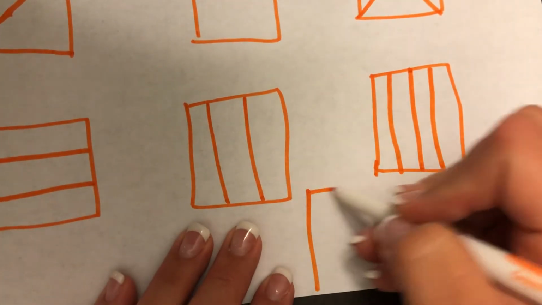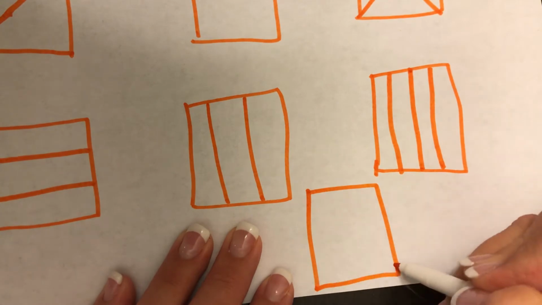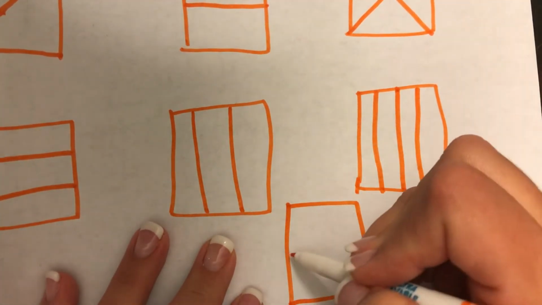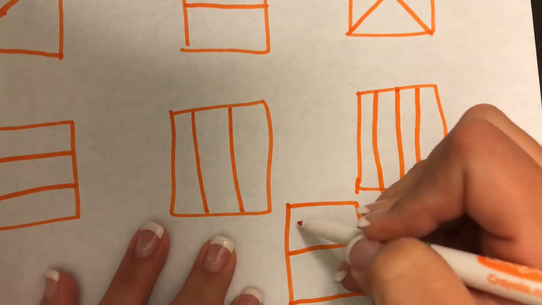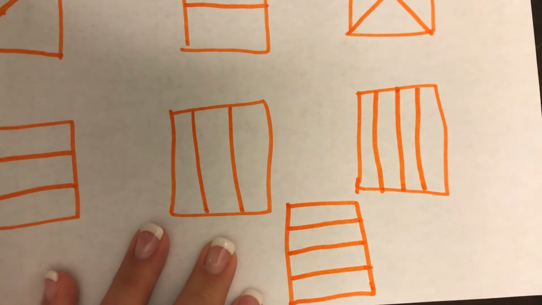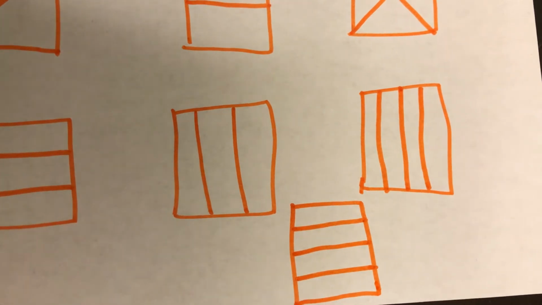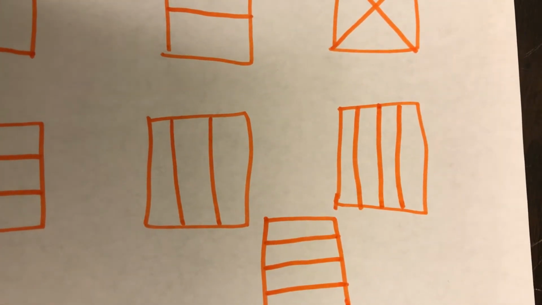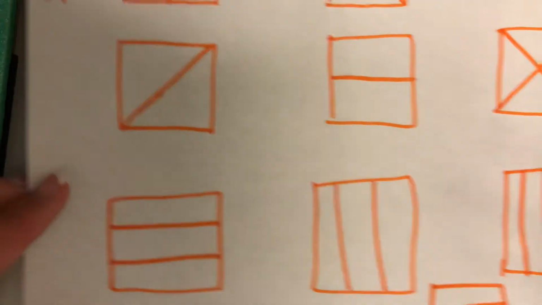And then you can also do it going in rows. So you could half the square, half the half, and half the other half, and you have 4 equal parts as well. So there's different ways that you can partition a shape depending on if it needs to be halves.